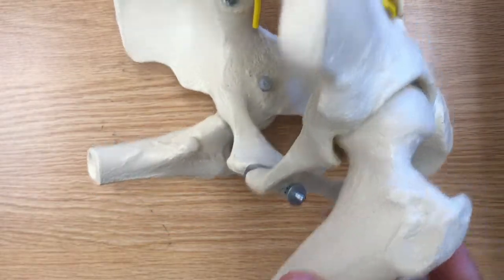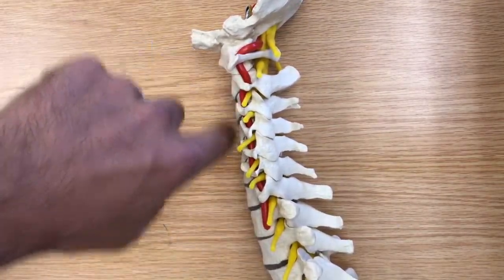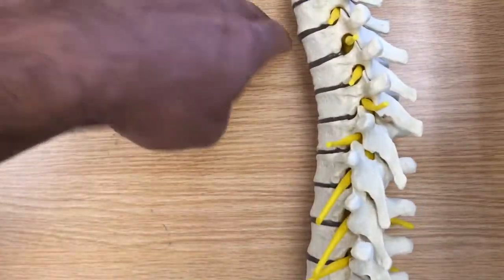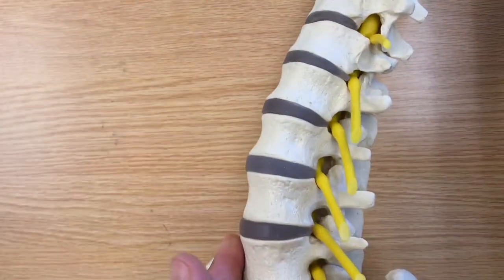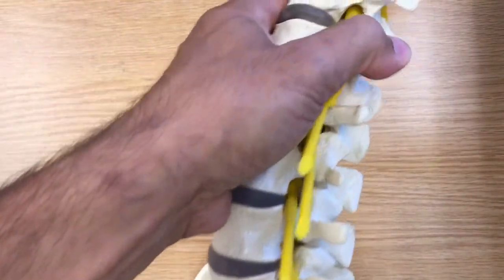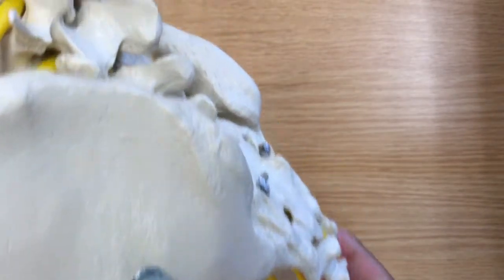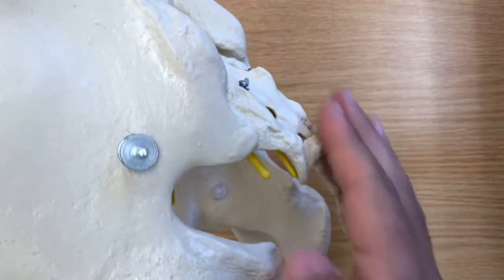The first curve is right here in the neck, the cervical curve. Number 2 is thoracic. Number 3 is your lumbar curve. And the 4th curve is your sacral curve. So you have cervical, thoracic, lumbar, and sacral.